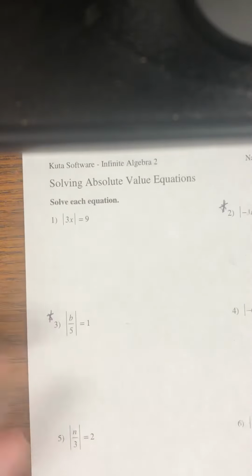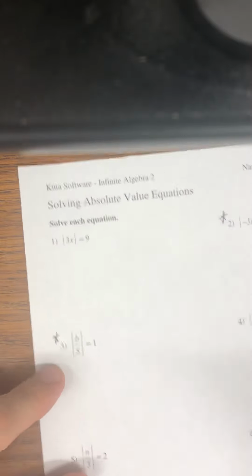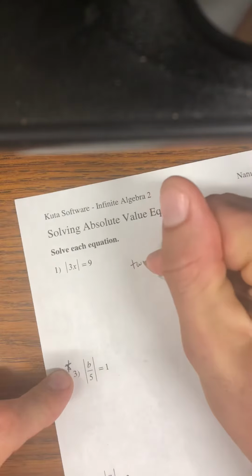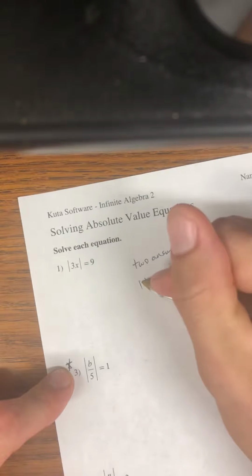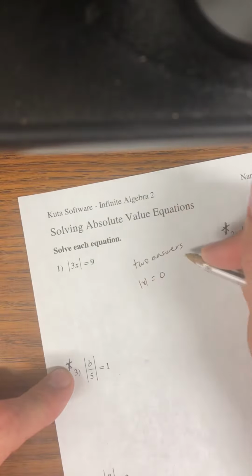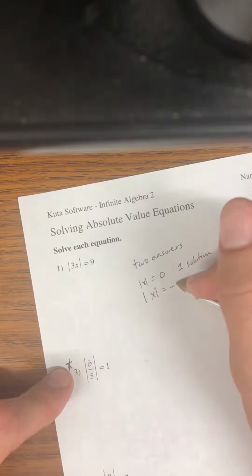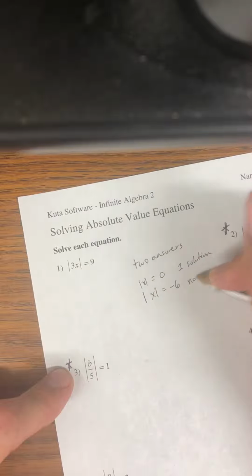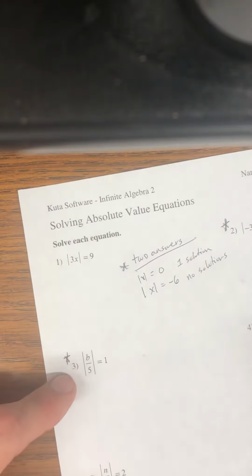Hey everybody, I want to do a video on solving absolute value equations and go over the mechanics of it. We need two answers most of the time. There are times where we'll have one. If the absolute value of a number is equal to 0, then there will be one solution. And if the absolute value of a number is equal to a negative number, like -6 for example, then there will be no solutions. But every other time we need two solutions, one for a positive output and one for a negative output.